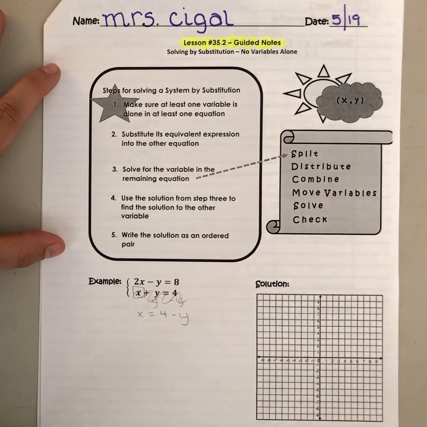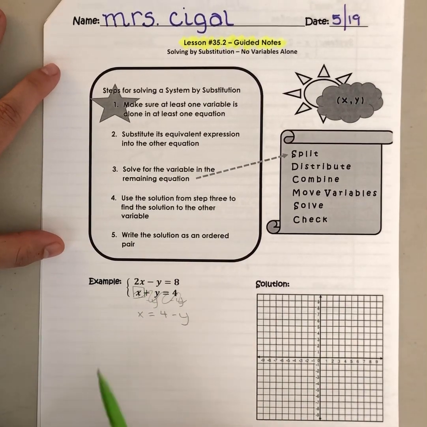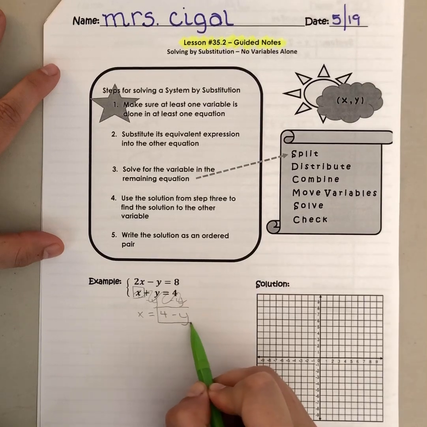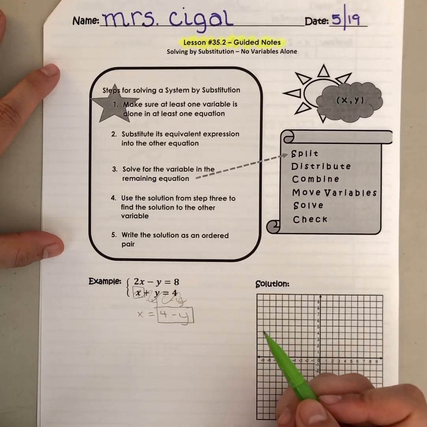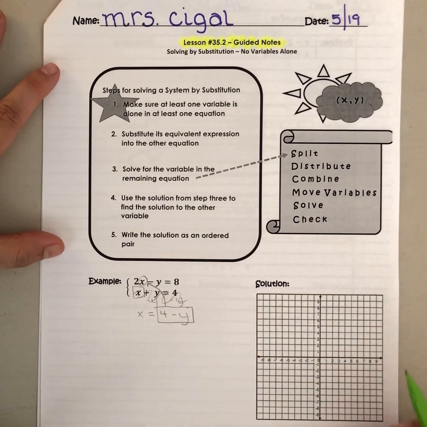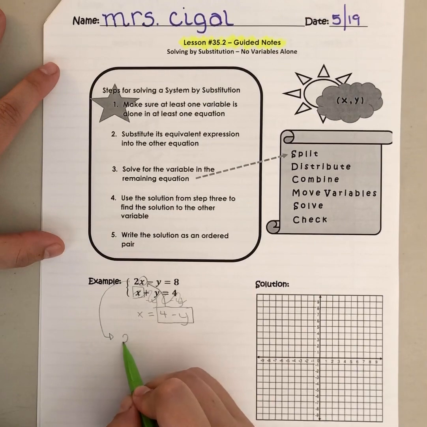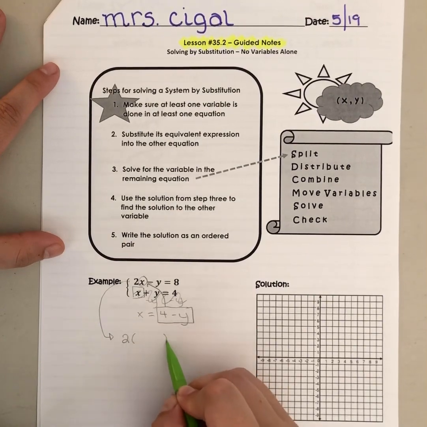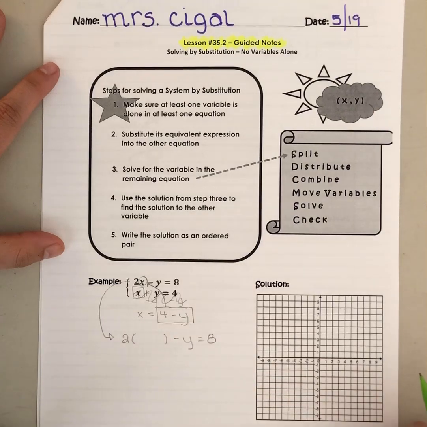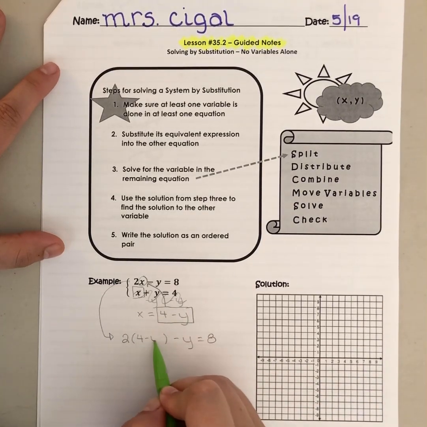Now it's exactly like yesterday. We've got one equation that has a variable alone and the other equation does not. If x equals all of this stuff, all we're going to do is replace the x in the other equation with that stuff. So let's just rewrite the equation 2 with what used to be an x minus y equals 8. In place of that x, I'm putting 4 minus y because that's what it's equal to.